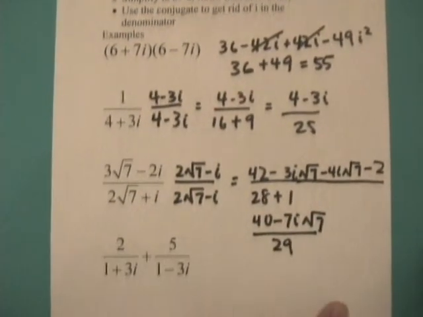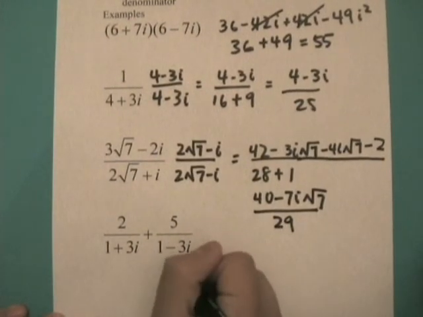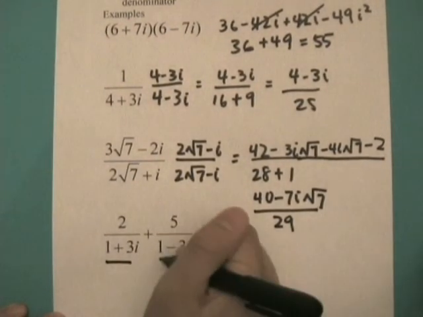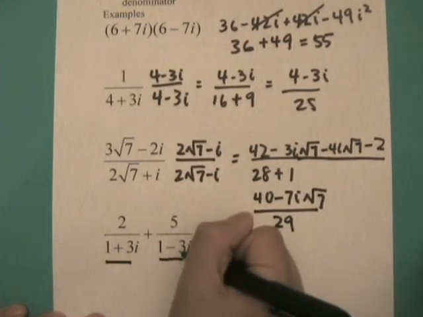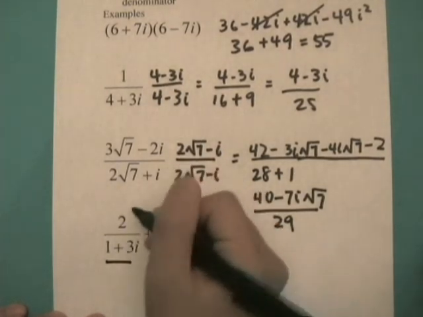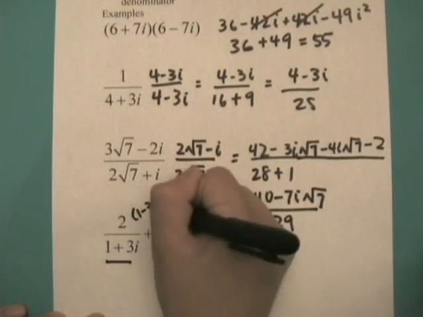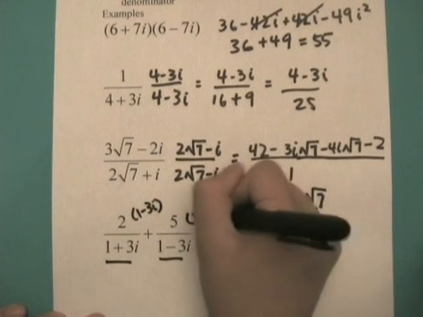Okay, let's move on to adding them, which can be a little more difficult because they have different denominators and we have to get them to be the same. So for this one, we have to multiply each of the fractions by the denominator of the other one. So this one will have to be multiplied by 1 minus 3i, and this one will have to be multiplied by 1 plus 3i.